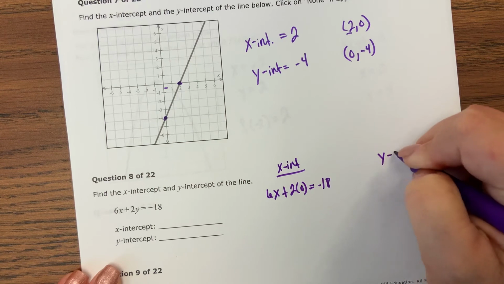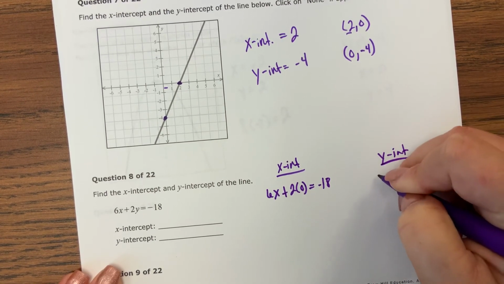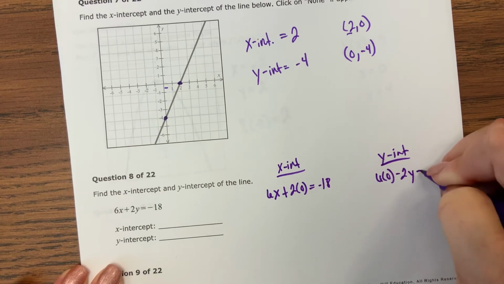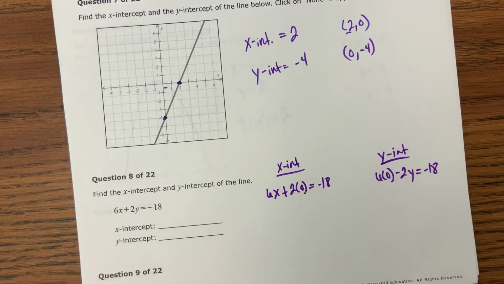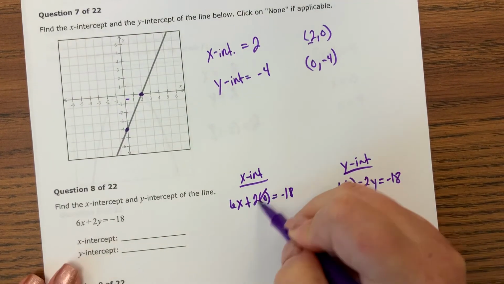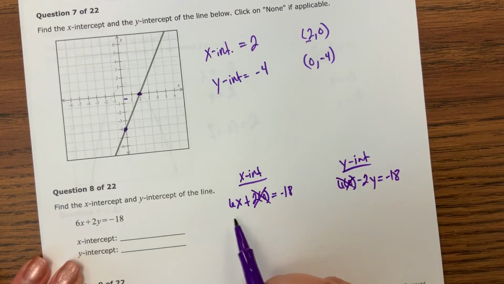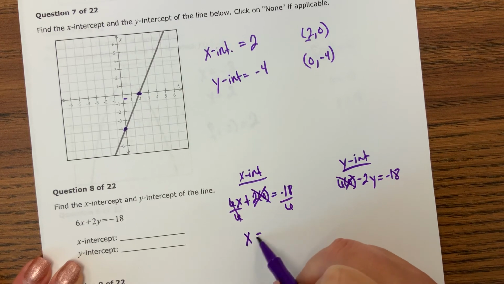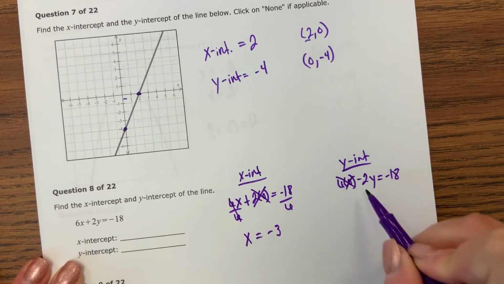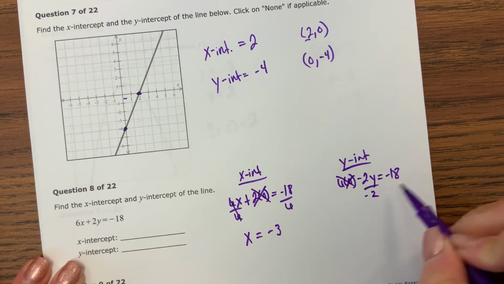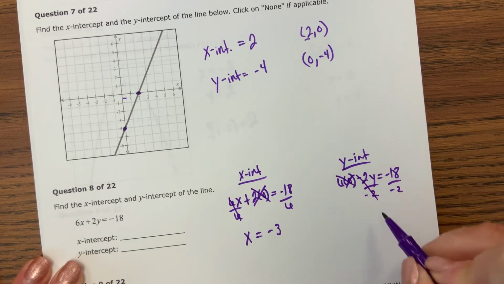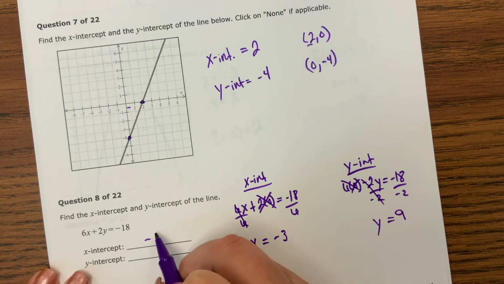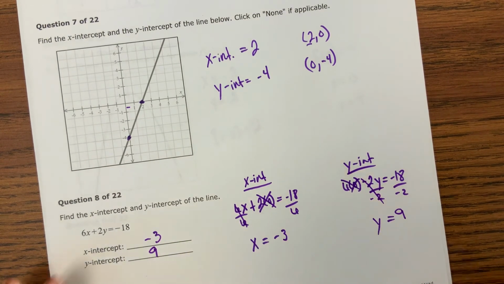If I need my y-intercept, I'm going to zero out my x term using the same equation. So now this term zeroes out. So now I can solve. Divide by 6, divide by 6, x equals -3. This one, divide by -2, divide by -2, y equals 9. So my x-intercept is -3, my y-intercept is 9.